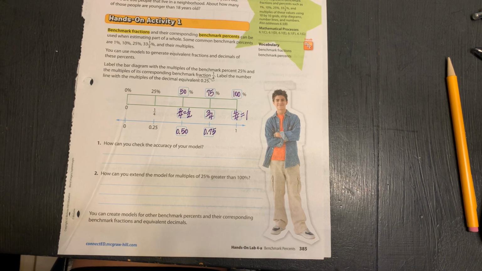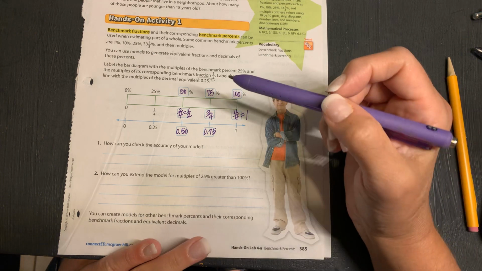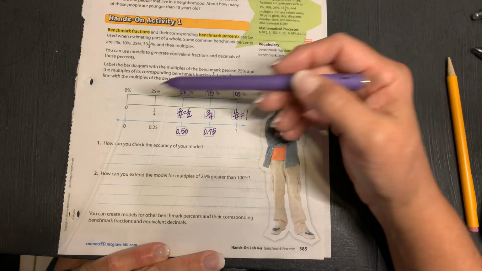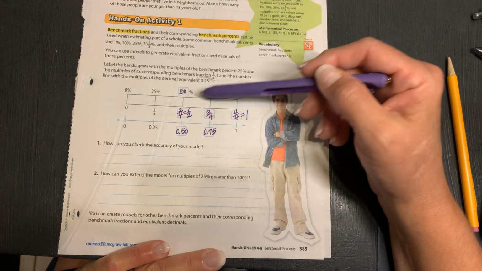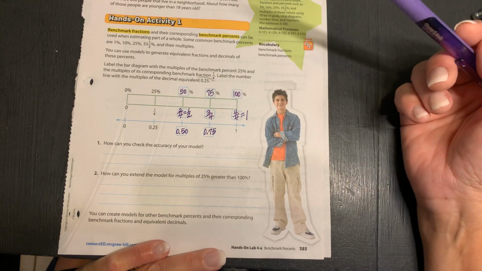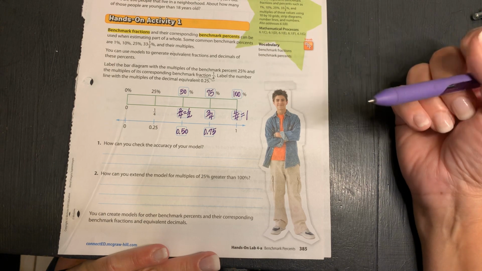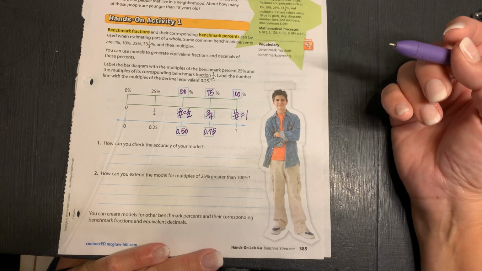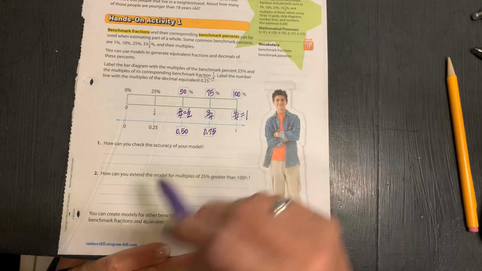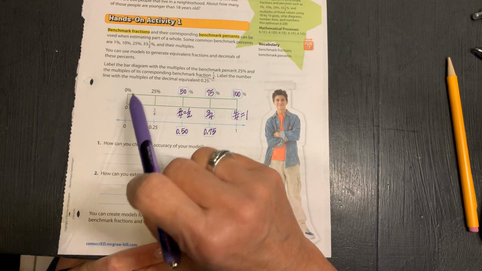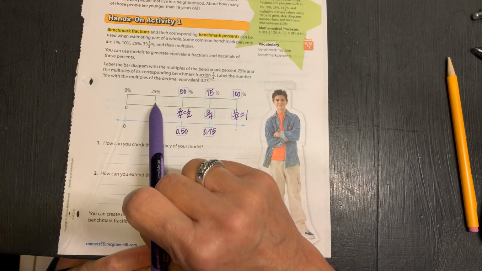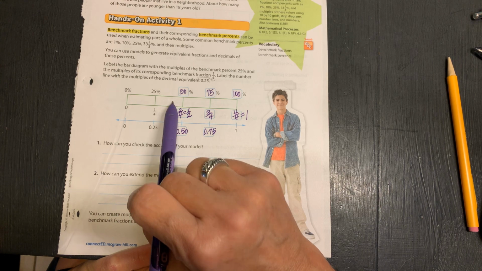Well, one thing we can do is notice that the parts are all the same size, right? And you know that these are multiples of 25%, right?